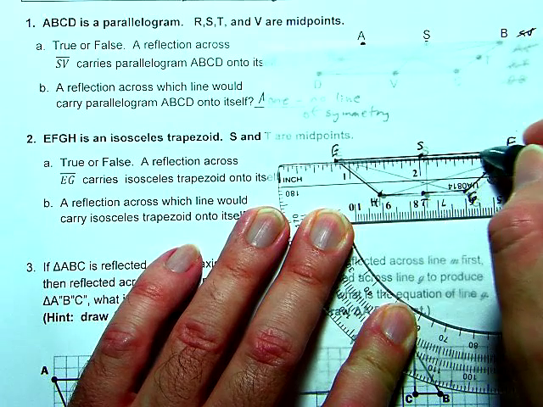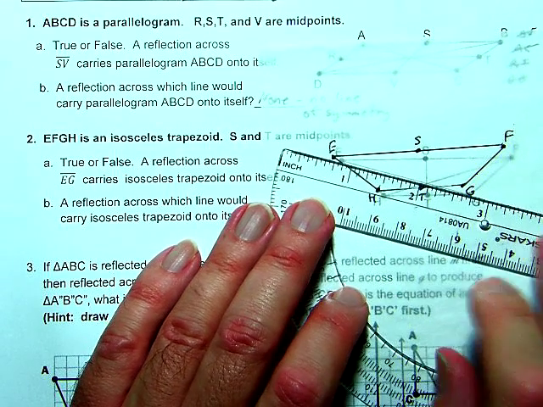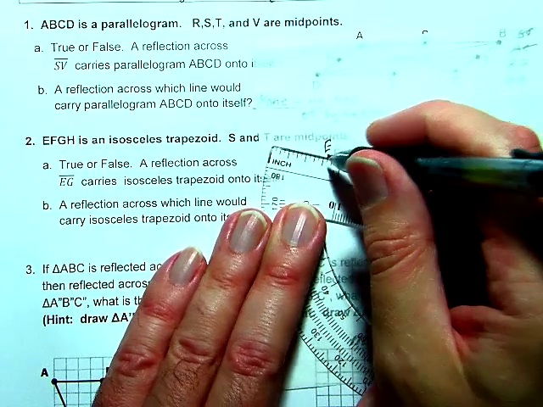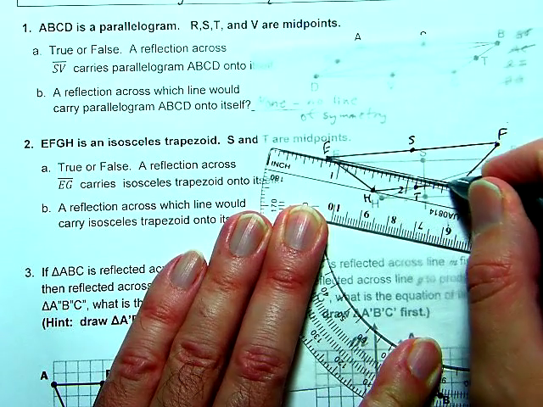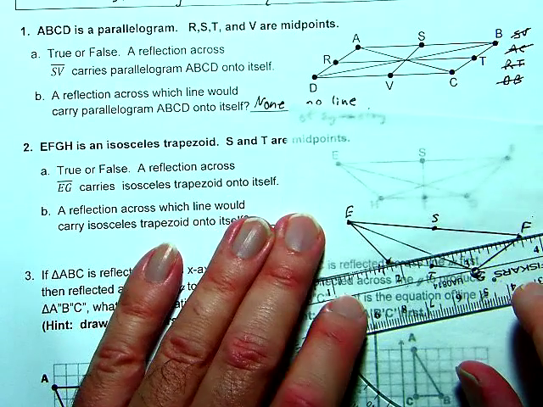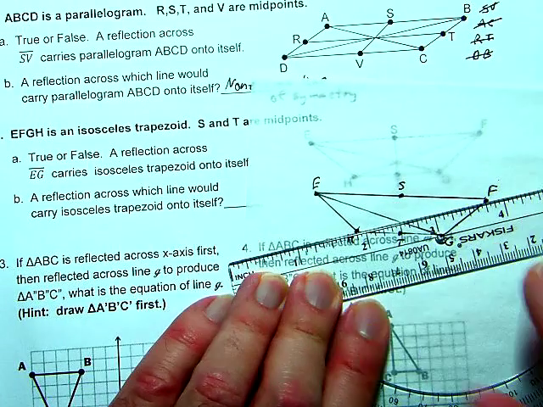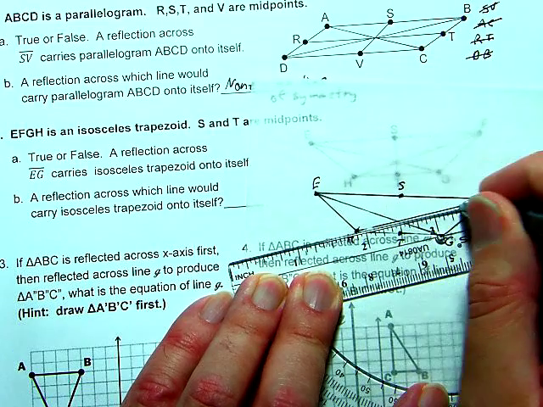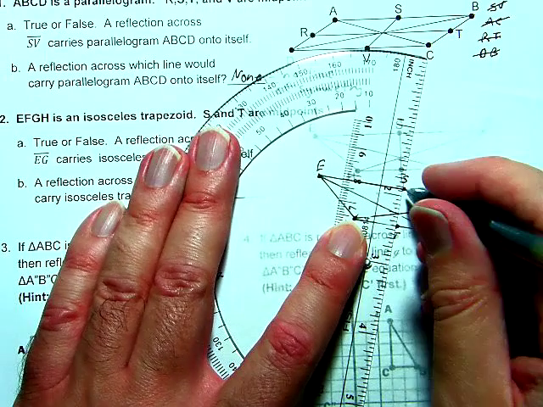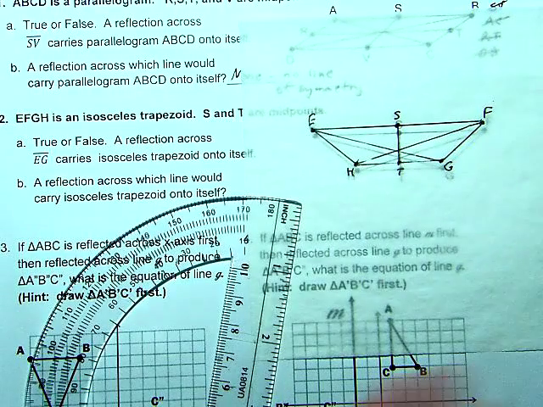We've got that, and then I've got these two diagonals, EG and HF, and then ST. Okay, hopefully you are finished also with this. And now let's test it.